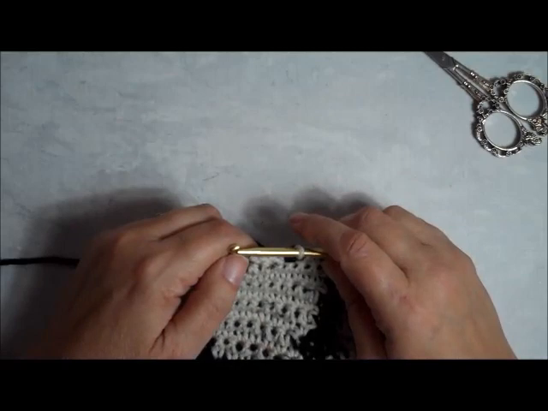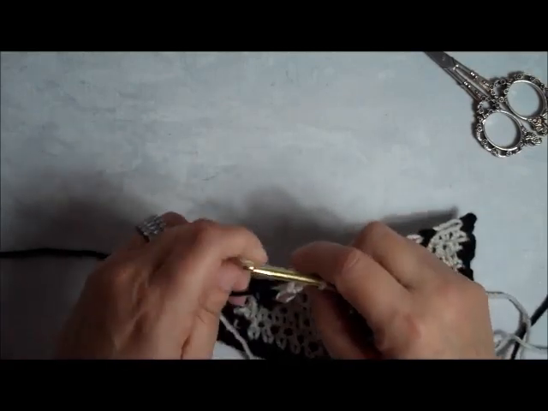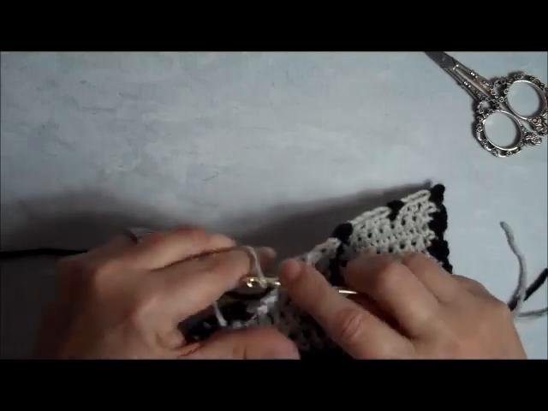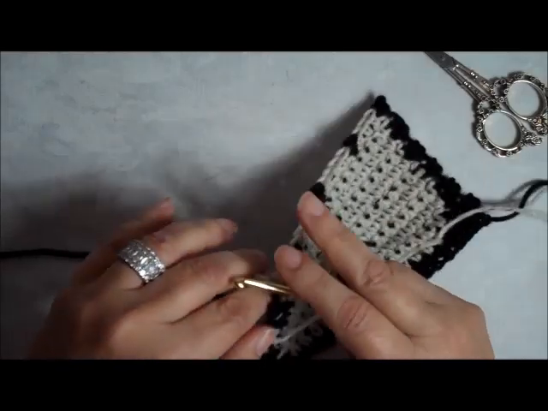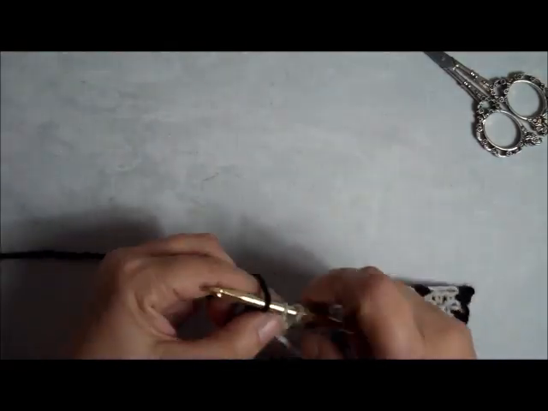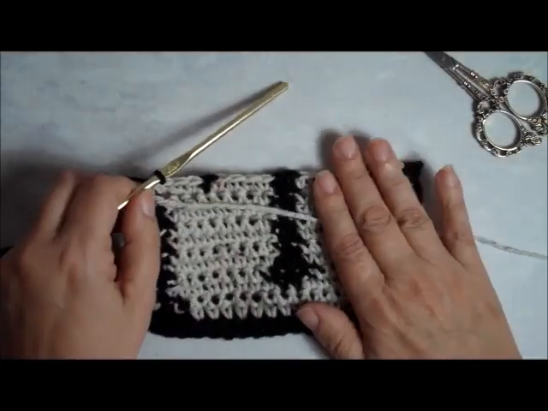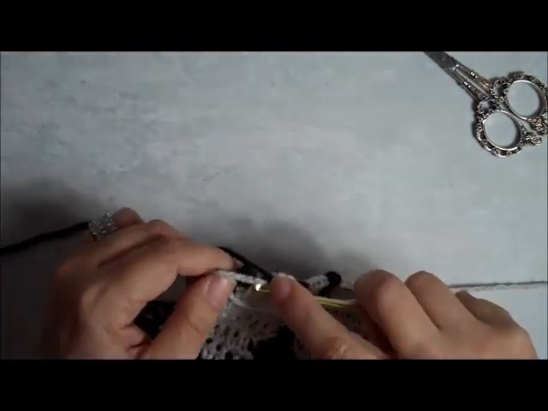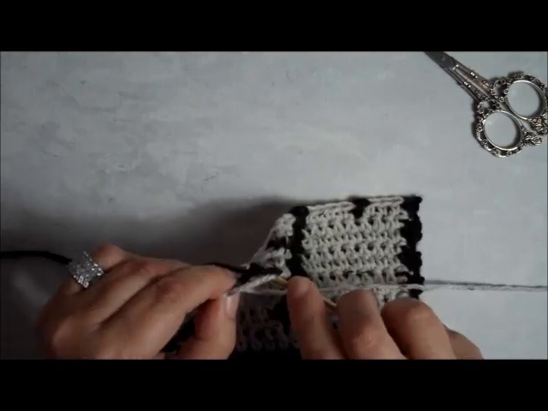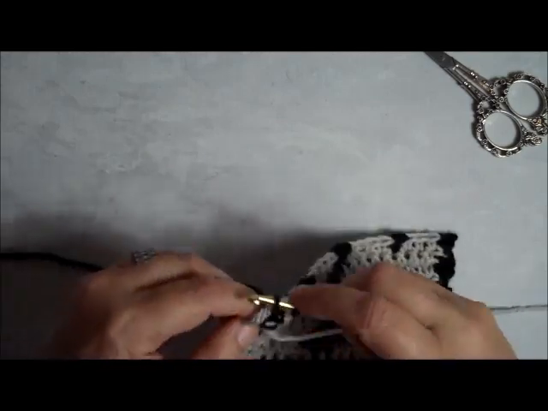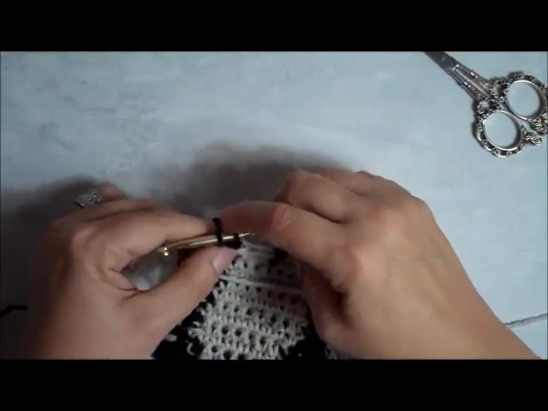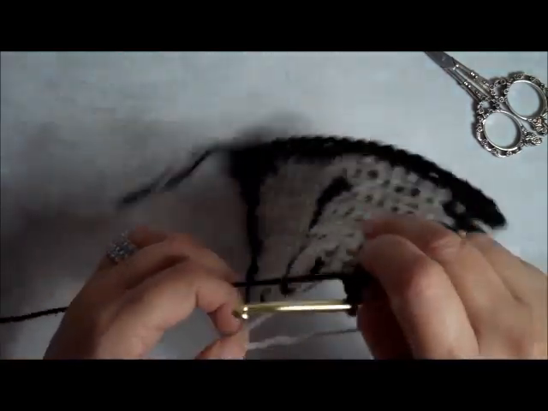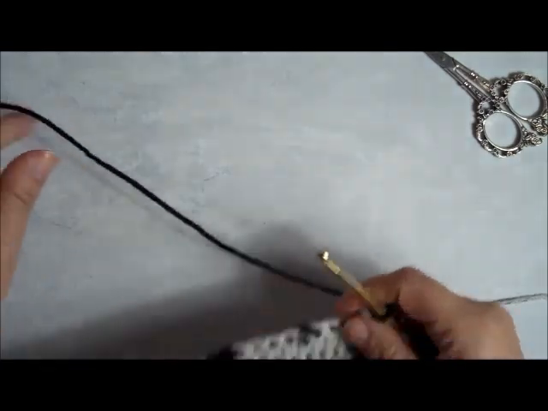Okay, now our last is white 3. 1, 2, 3. Okay, white forward, closing out with the black, and our last stitch is in black. Okay, gentle tug, remember, chain 1 and turn, bringing the white to the front, leaving the black in the back. Okay, let's check off row 12.